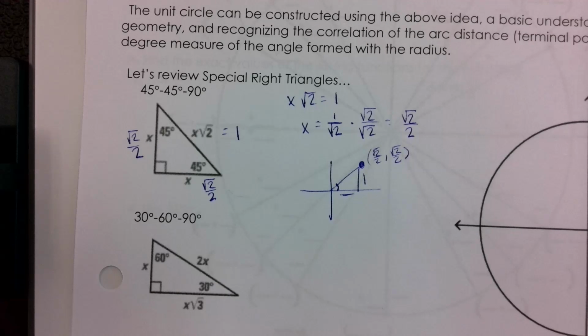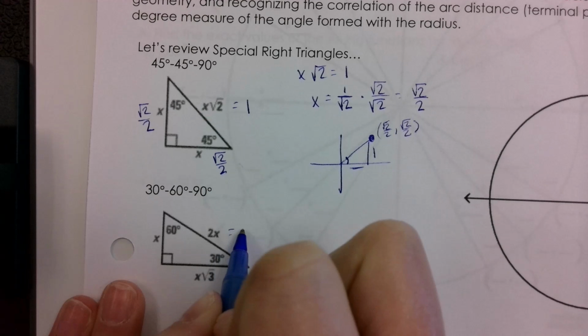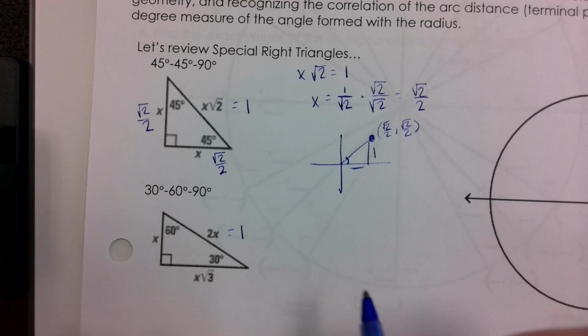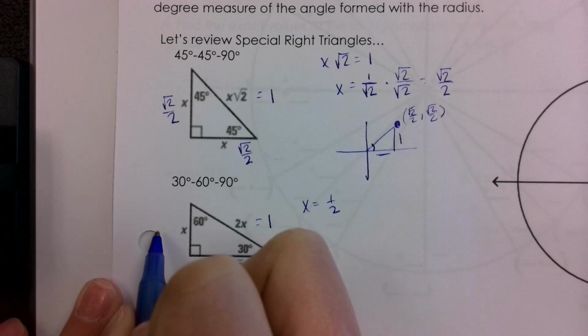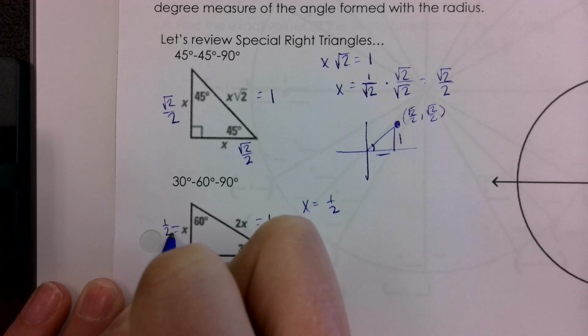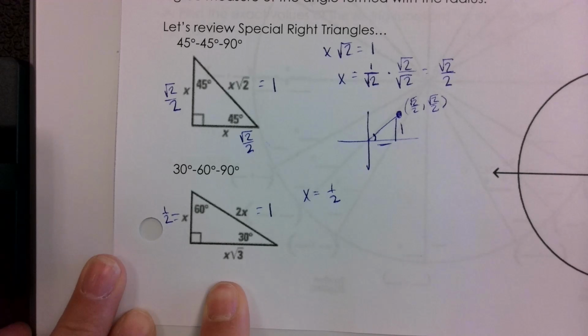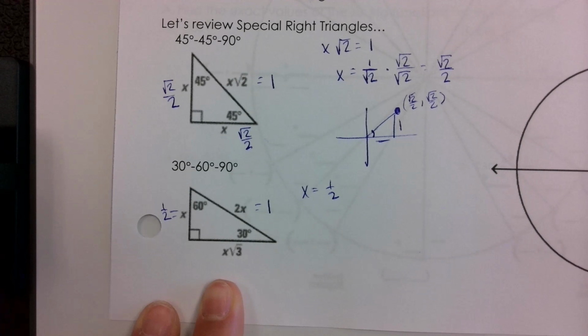So we'll do the same idea for your 30, 60, 90 triangles. So that's going to be for your other angles. So again, your hypotenuse is your radius. So that was still going to be 1. So if we solve for x there, we're going to get that x is 1/2. So then this side is just going to be 1/2. And then what would this side be? Square root 3 over 2.